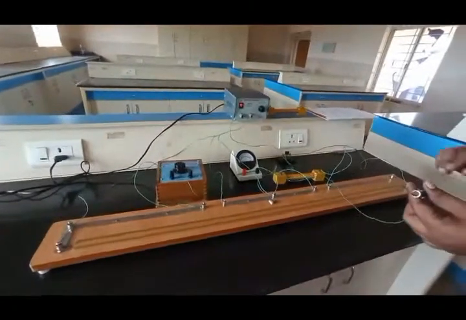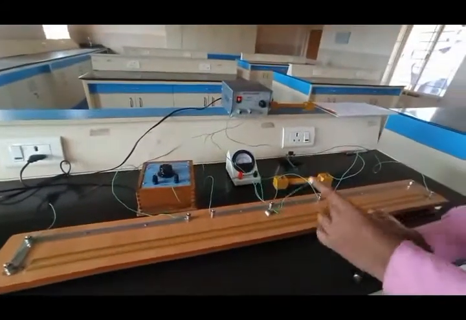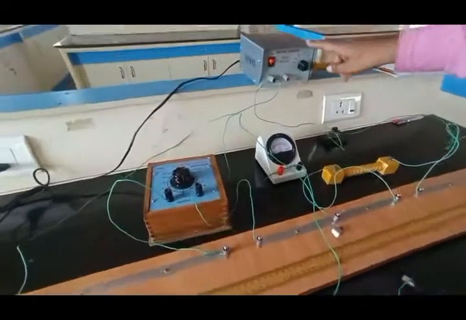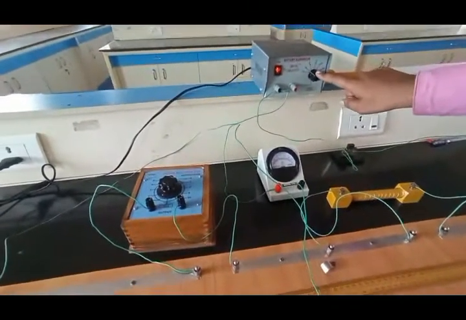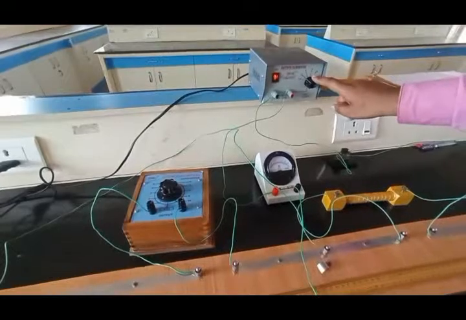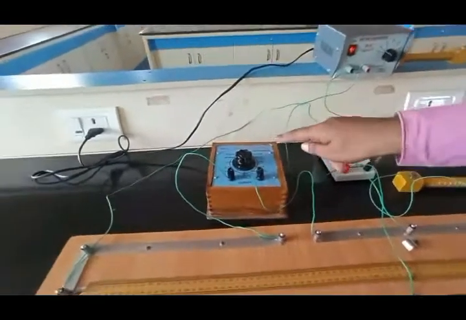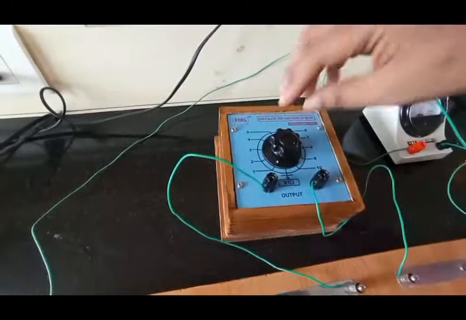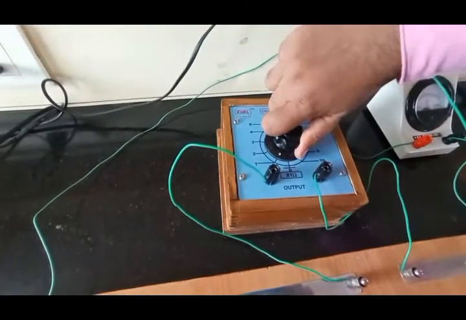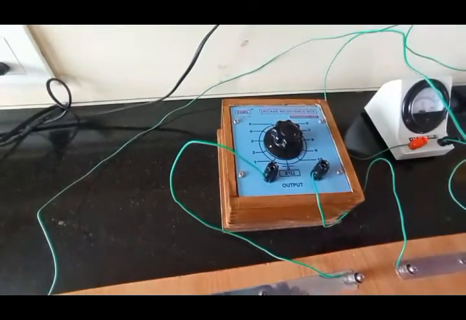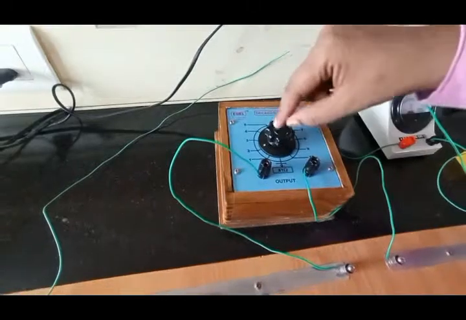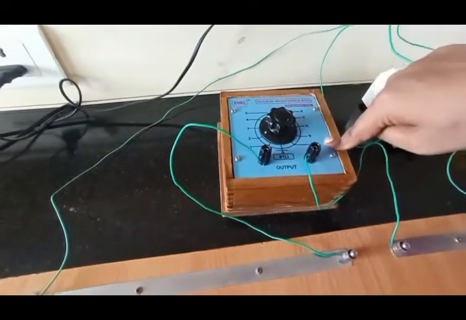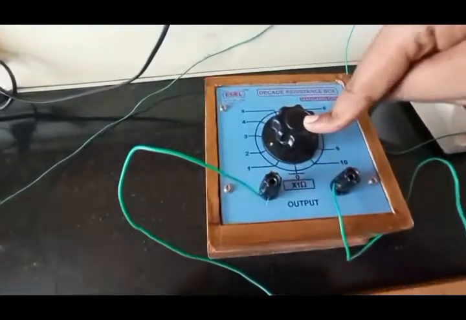Okay, after this we have to start our experiment. How to start: we switch on the battery and connect it to 4 volt. Here I have connected it to 4 volt. Then I have to provide resistance to the circuit. So I am going to turn this knob to 2. Okay, so 2 into 1 ohm. So I provide 2 ohm resistance to this circuit. Okay, a resistance of 2 ohm is given to this meter bridge.